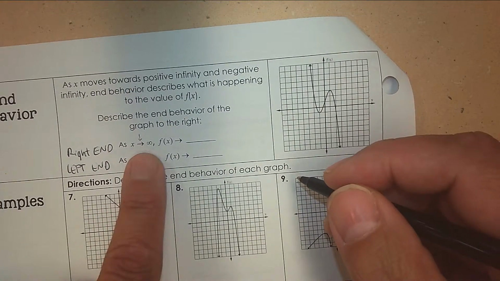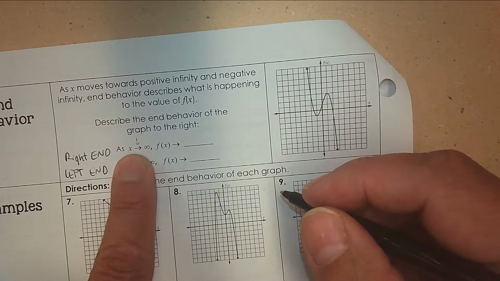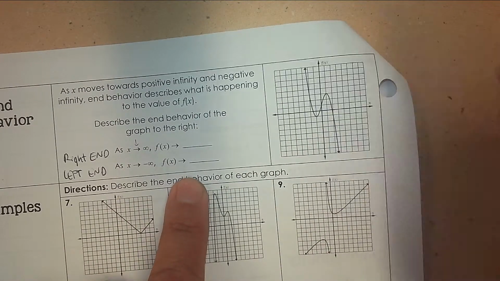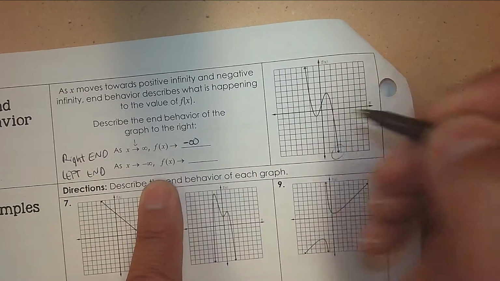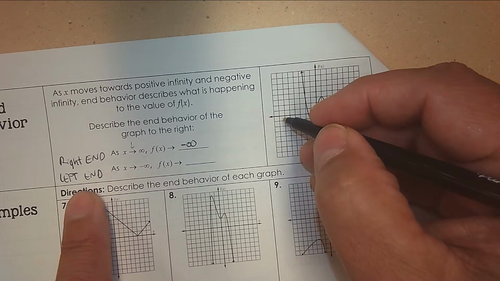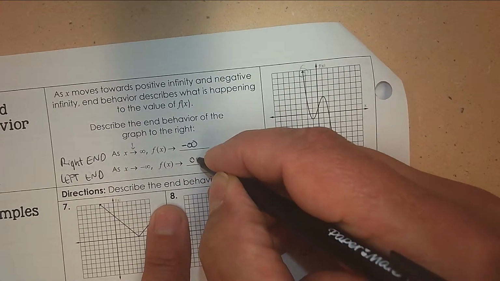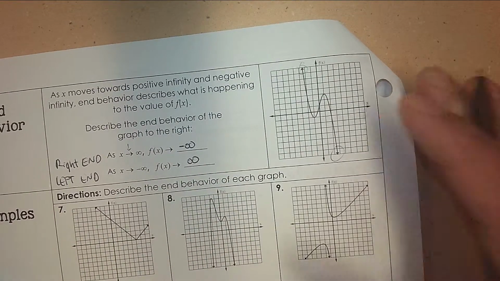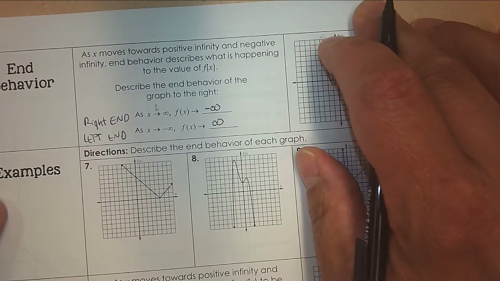So this is one way to write down the right end, and this is a way to write down the left end. So as x approaches infinity, where's the function? So the right end, where is it going? And you can see f of x is approaching negative infinity. As x approaches negative infinity, which is the left end, where's the function going? You can see the function goes to positive infinity. So can you write down these end behavior statements with arrows properly?